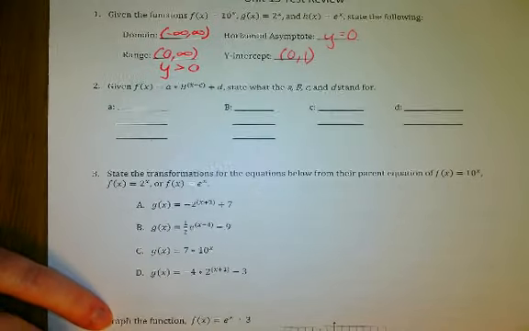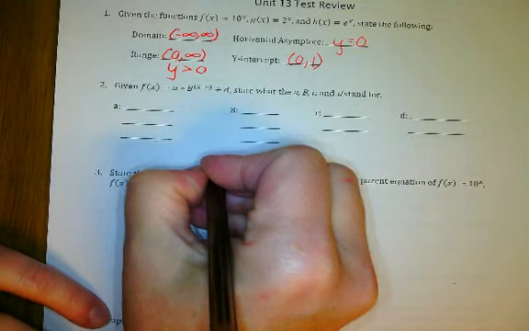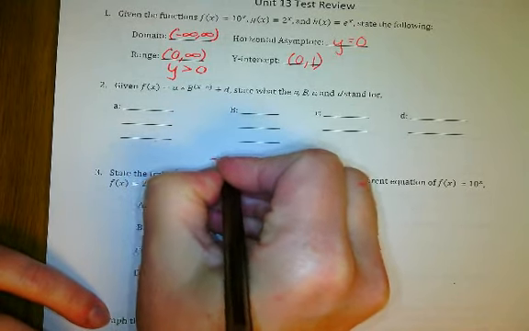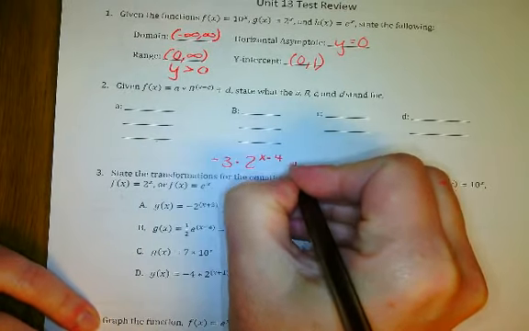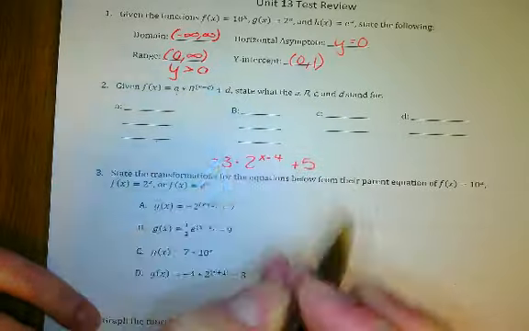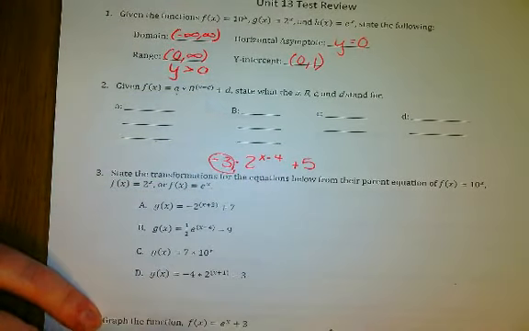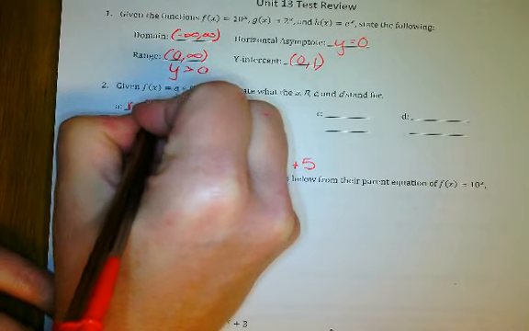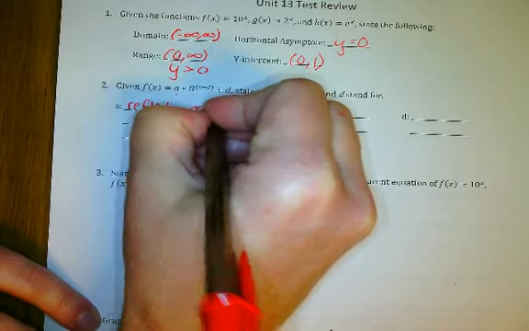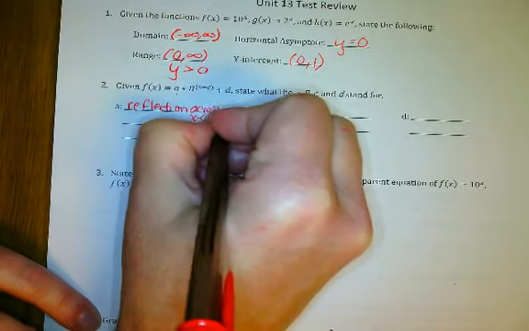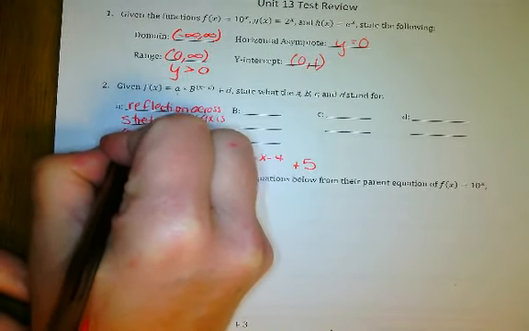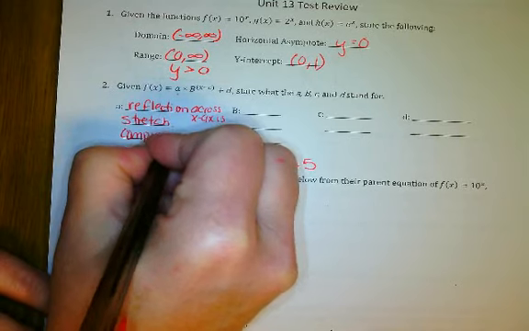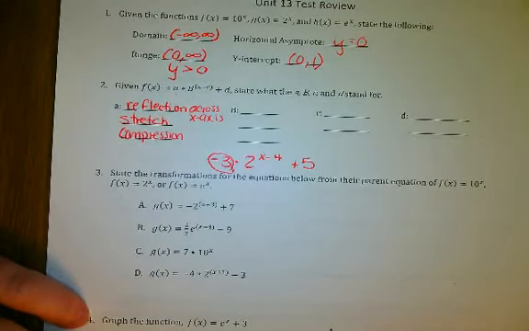Okay, on the next one. It can be a little confusing with all the letters, so I'm just going to put numbers in. So let's say this is negative 3 times 2 to the power of x minus 4, plus 5. So this a right here will tell me this. That can be your reflections across x. That can also be your stretches, your vertical stretches, and your vertical compressions. Remember, compression would be that fraction.